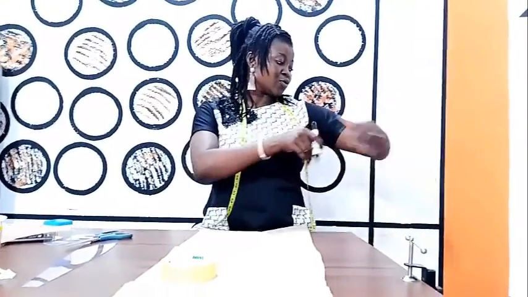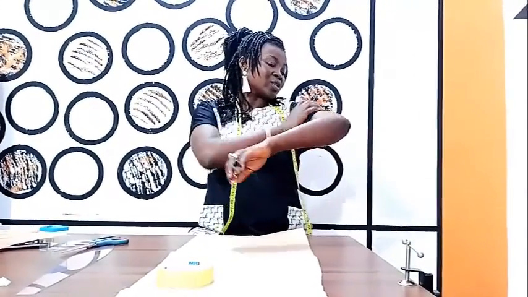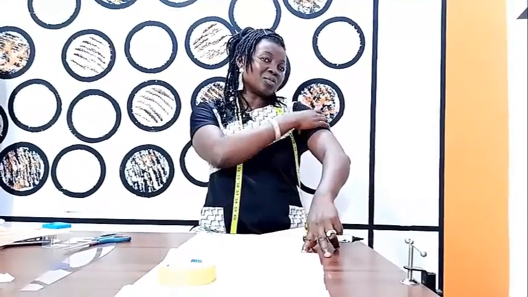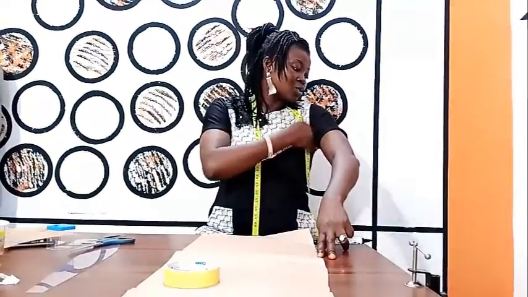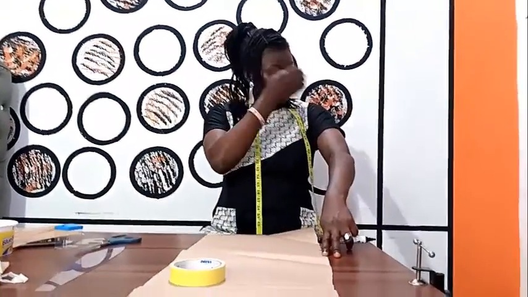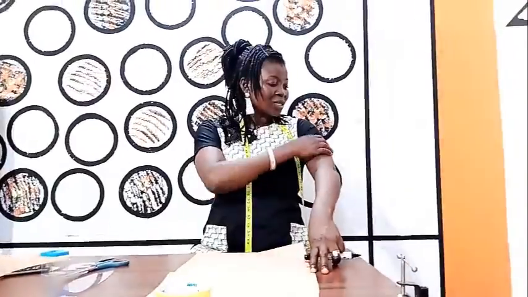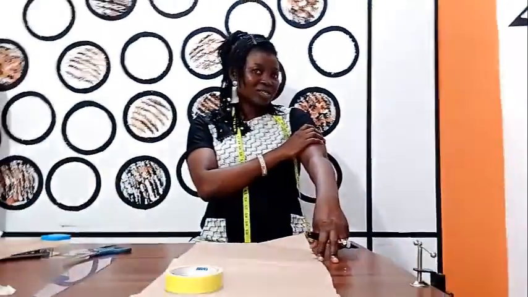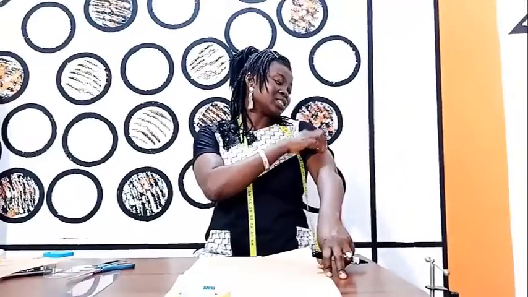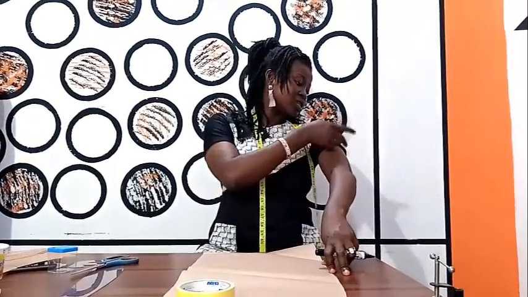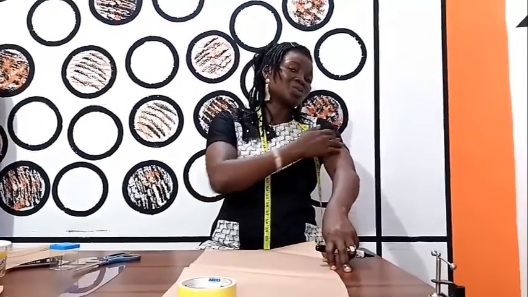Your sleeve length, arm round, which is the fullest part here. The fullest part of your arm is called the arm round. The circumference of this part is called the arm round. Then the length of this part is called the tight. So this is the length, the arm round, the circumference, and the circumference of this part is called the tight. So let's go.